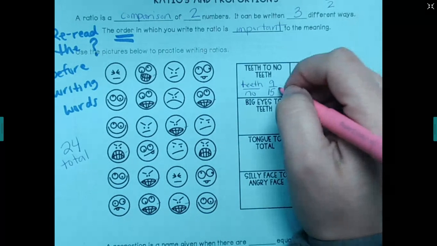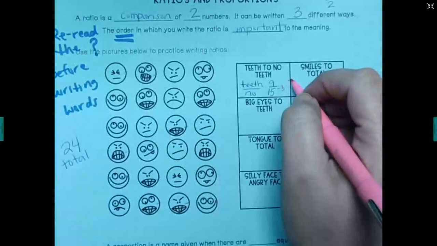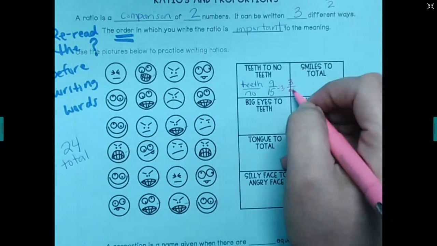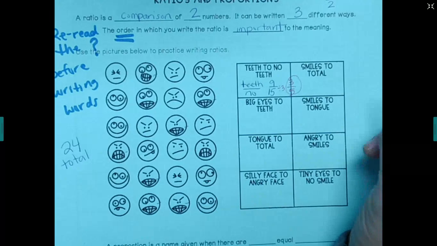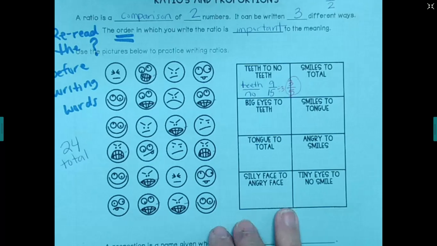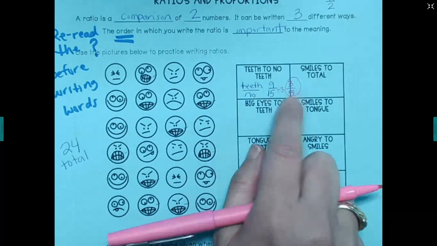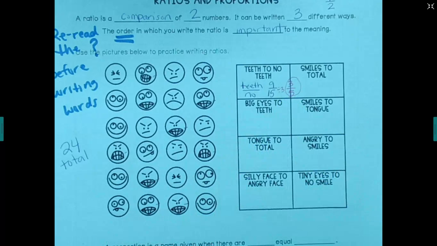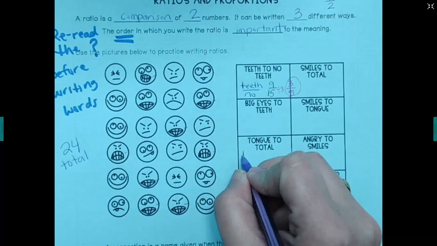Good, Gavin. So we're going to divide by 3. 9 divided by 3 is 3. 15 divided by 3 is 5. That's my answer, 3/5. Again, we're not going to do all these because this will take too long. But you write your words, you write your numbers, and you simplify. That's all we're doing.